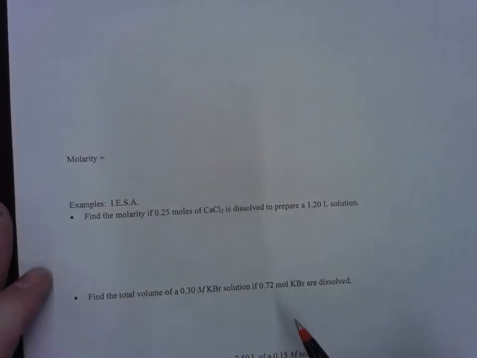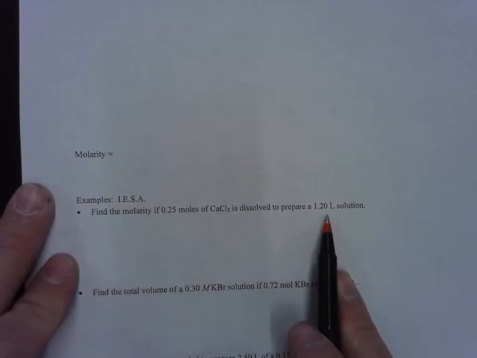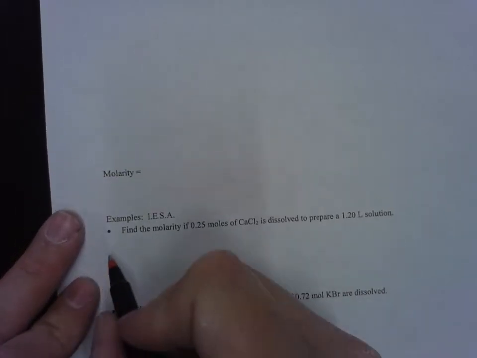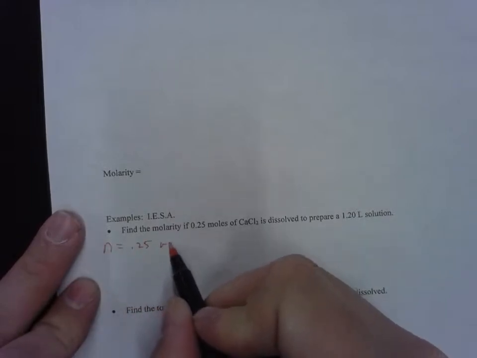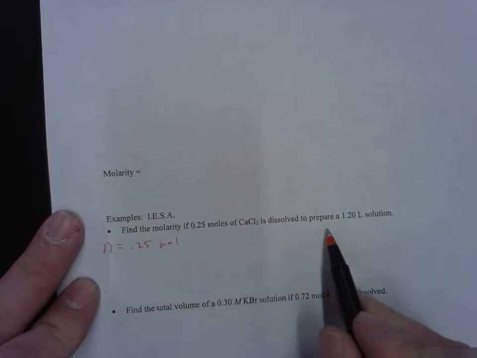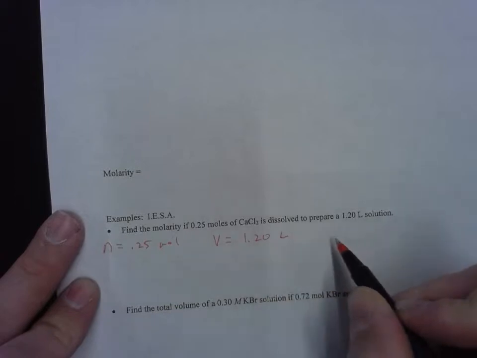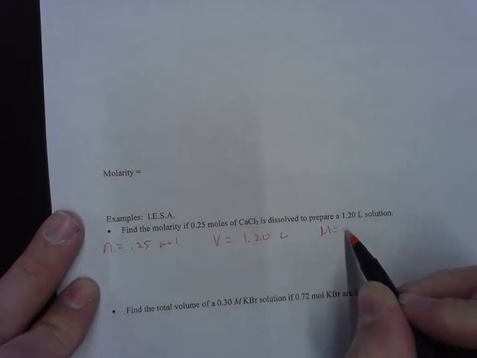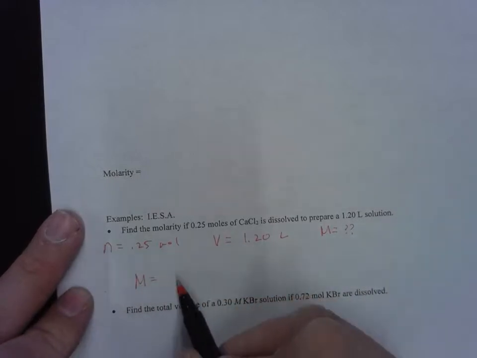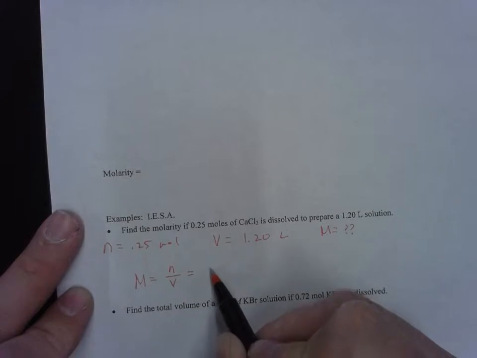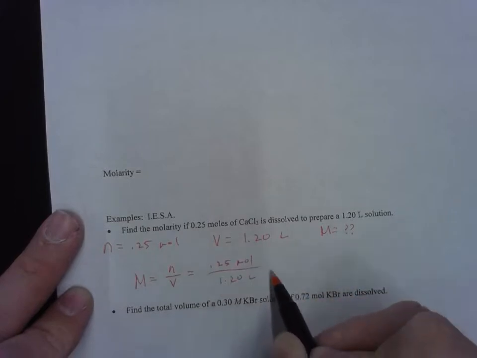Let's go ahead and do one. Find the molarity if 0.25 moles of calcium chloride is dissolved to prepare 1.2 liters of solution. So in this case, n equals 0.25 moles and volume equals 1.20 liters. Big M equals, we don't know. Okay, so here's how you solve. Big M equals n divided by V, which equals 0.25 moles over 1.20 liters.